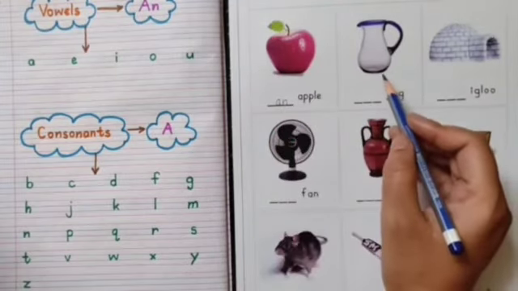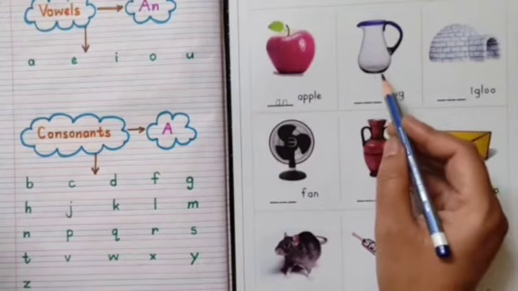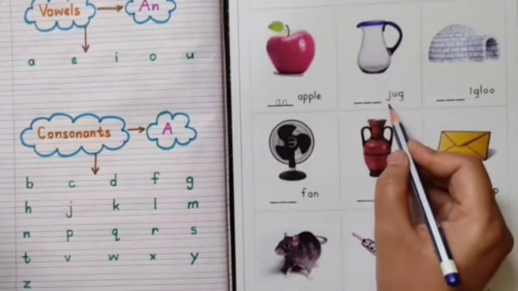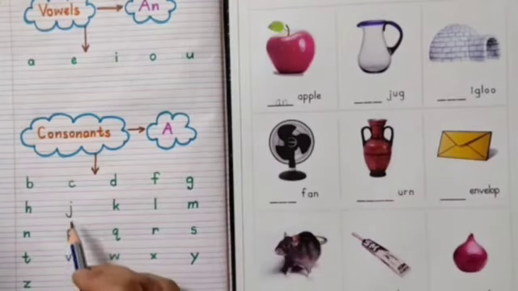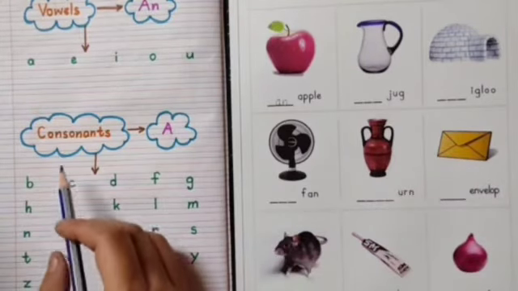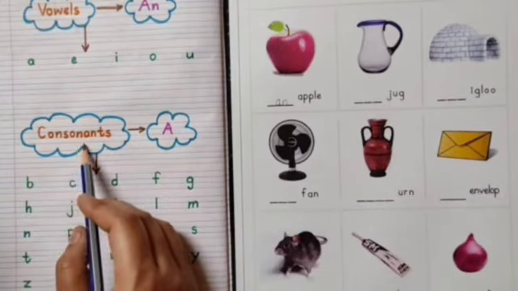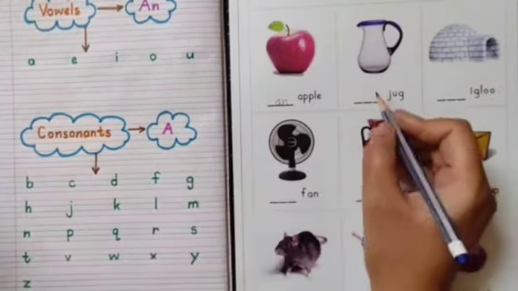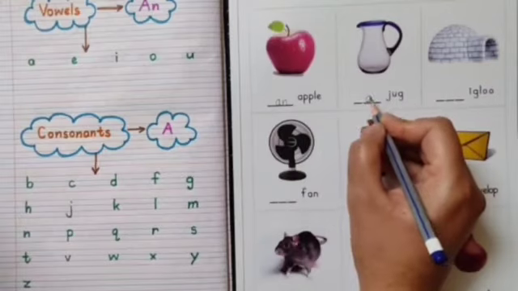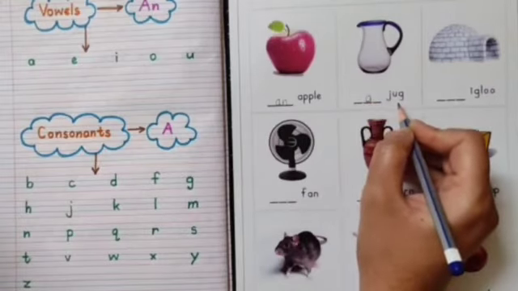Next picture is of a jug. Jug starts with alphabet J. Let's find where is alphabet J. Yes, J is a consonant, and who's a good friend of consonant? Yes, a. So we will write here a jug.